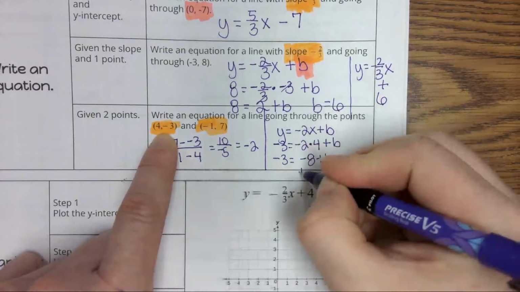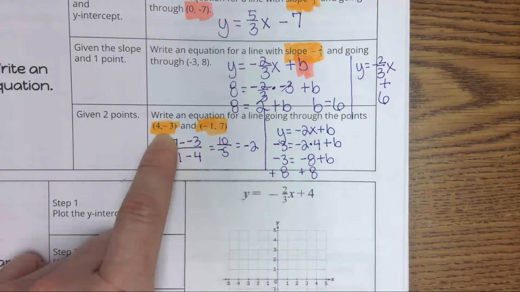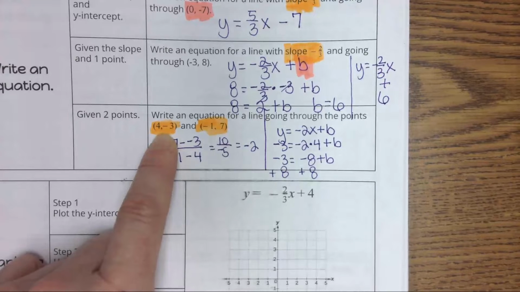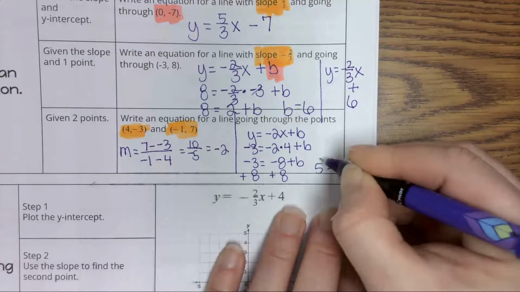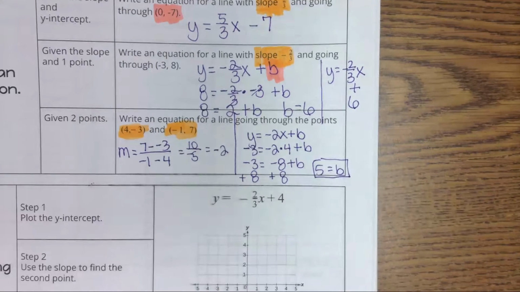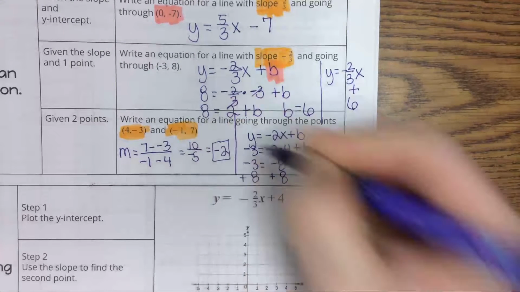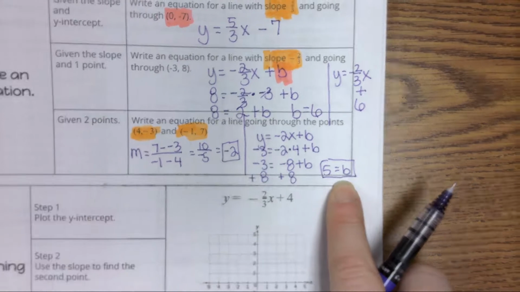To solve that, I'd add 8 to both sides. What's b equal to? What's negative 3 plus 8? All right. Slope, negative 2. Y-intercept, 5. Write the line for me.